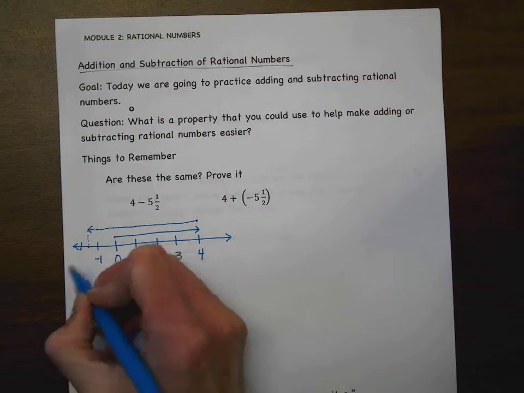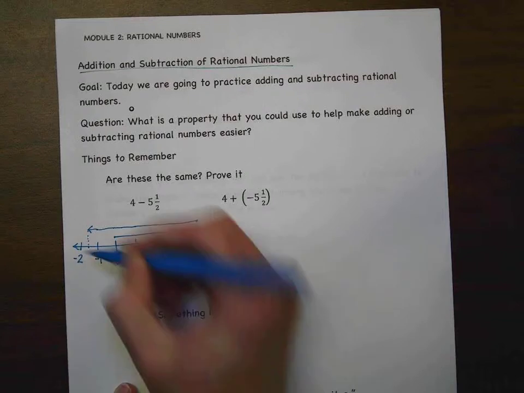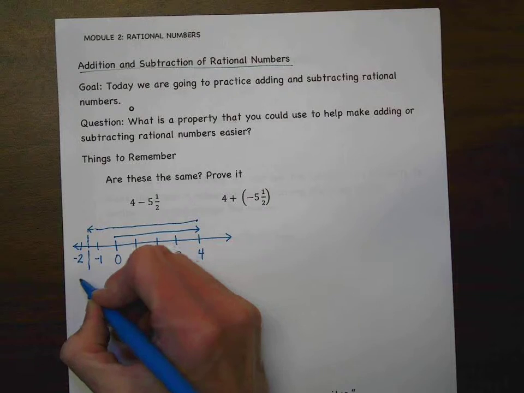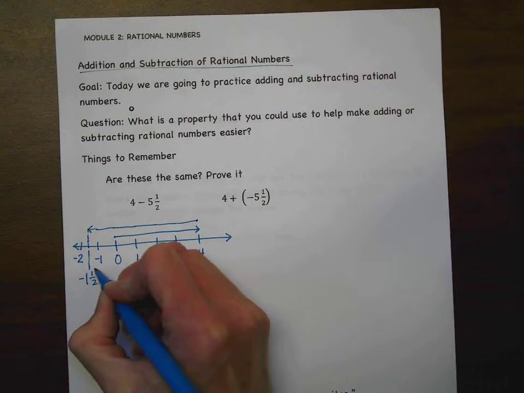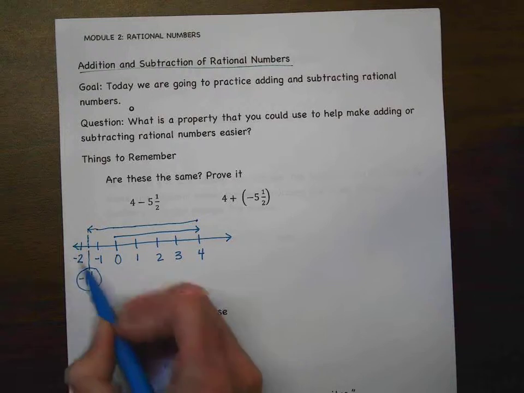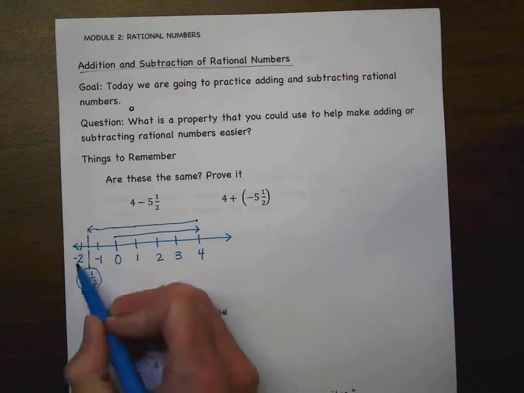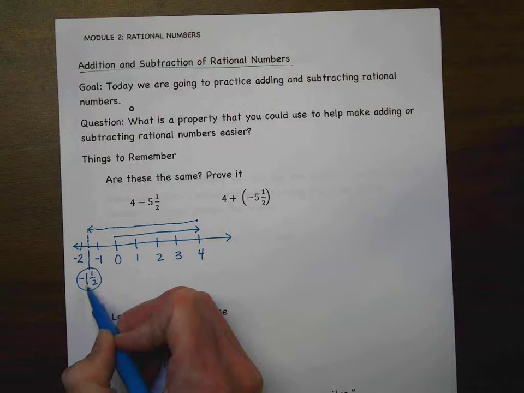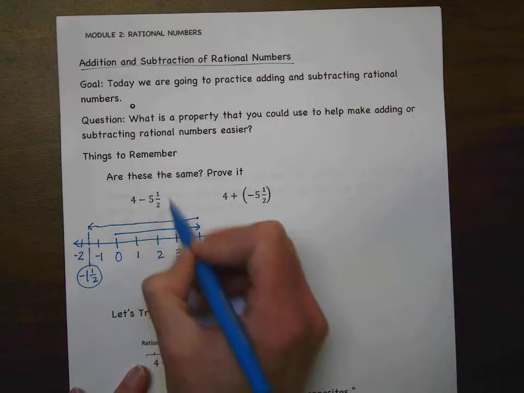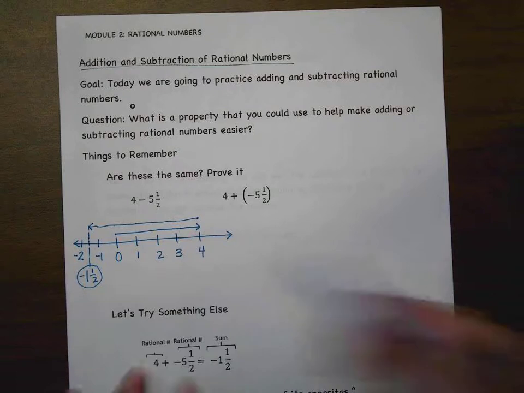So this is -1, and this one is -2. So what is this space right here? If you said -1.5, then you are correct, because look at it. Here's 0, here's -1, here's -2. What's halfway in between -1 and -2? If you said -1.5, then you are correct. So the answer, according to this problem right here, is -1.5.